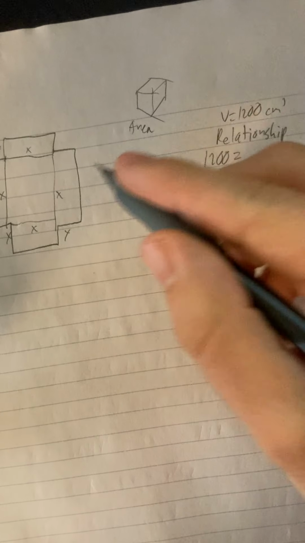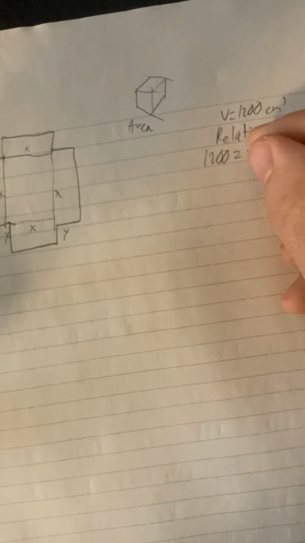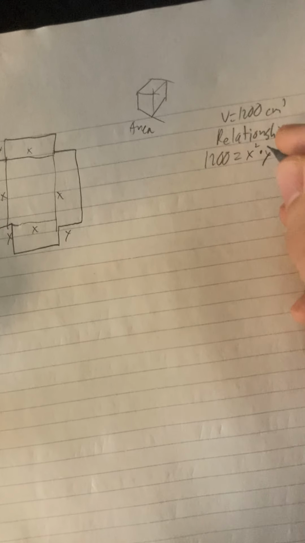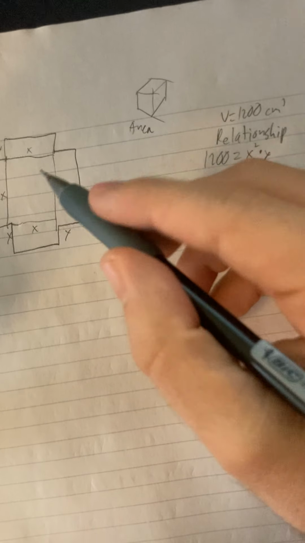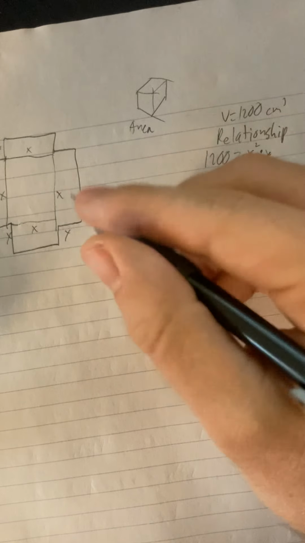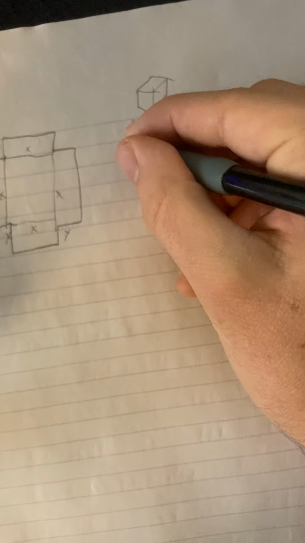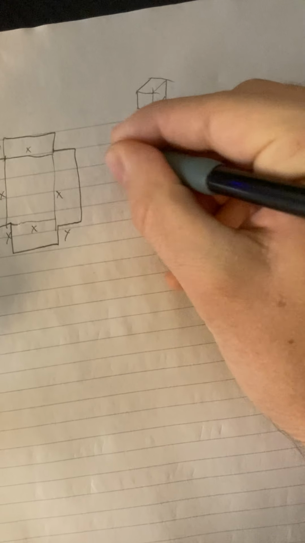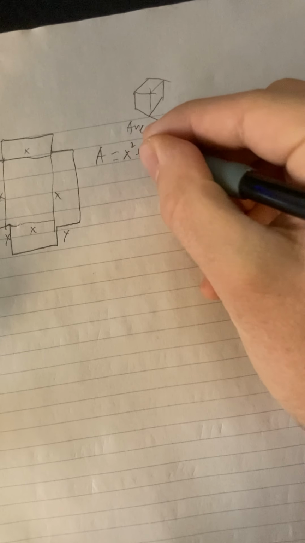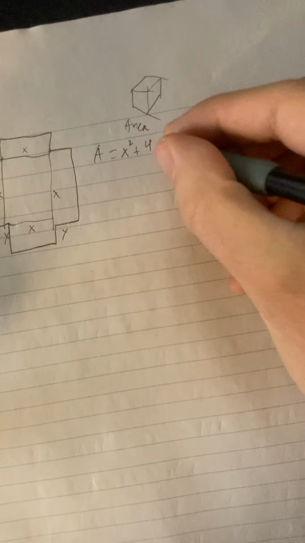So the volume equation is 1200 equals x times x, so x squared times y. And then the area is going to be the base plus the area of each side. The area of the base, which is x squared, plus 4xy, because there are 4 sides, and each is y, the height, times x, the base. This equals the area.